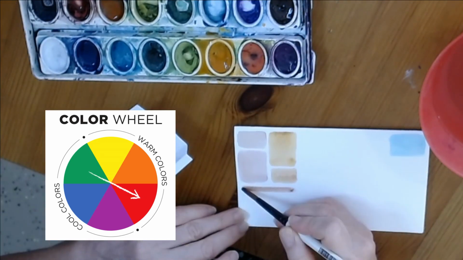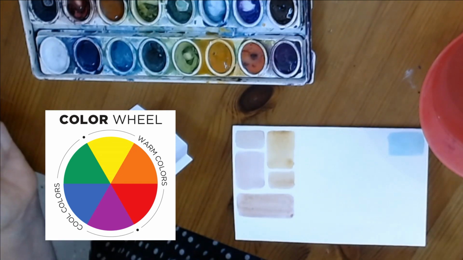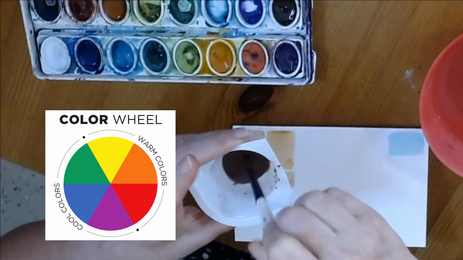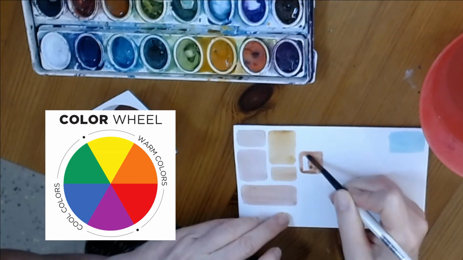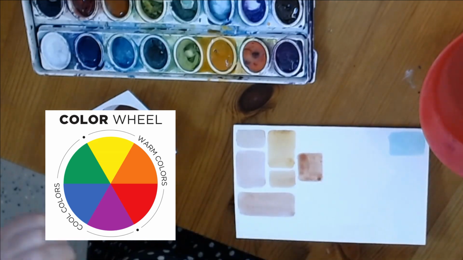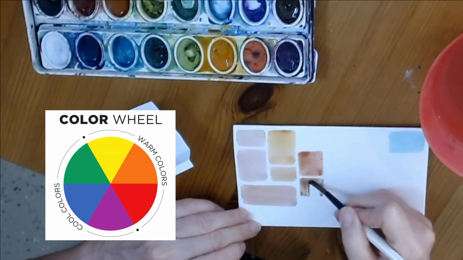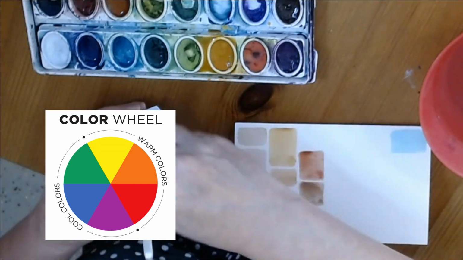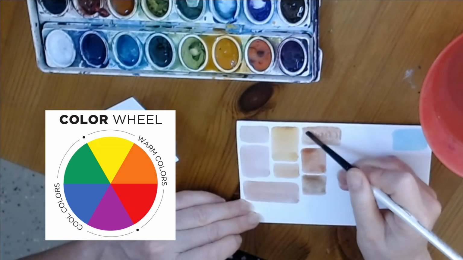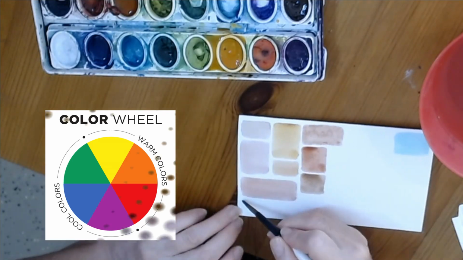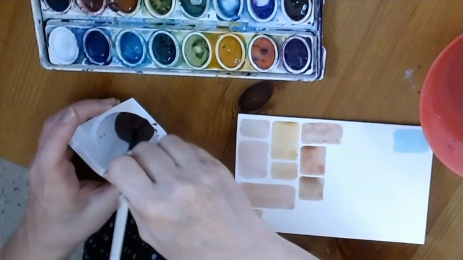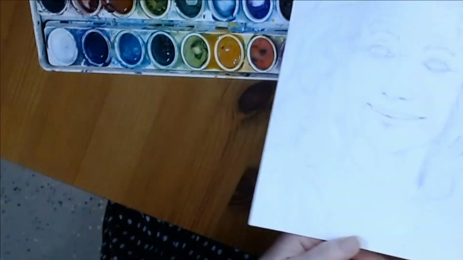So that's how I want you to begin to use color theory to mix your colors. Each time you mix a new color, be sure to paint it on your test paper so you know what color you've mixed. And always make sure to get help if you're starting to feel a little overwhelmed, because you're just beginning to learn color theory.